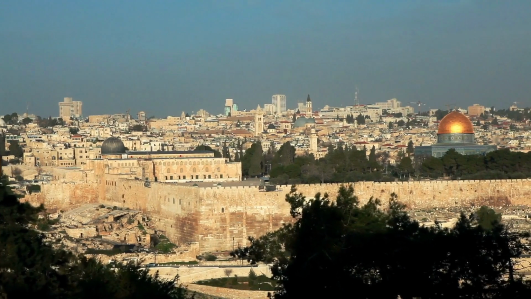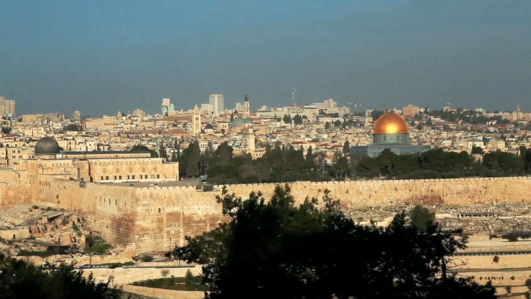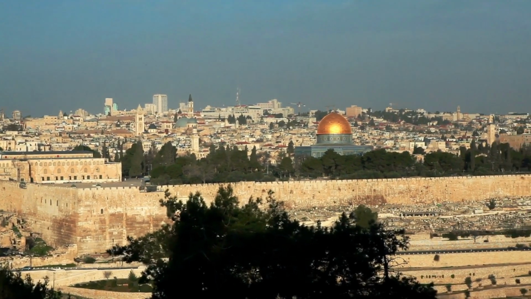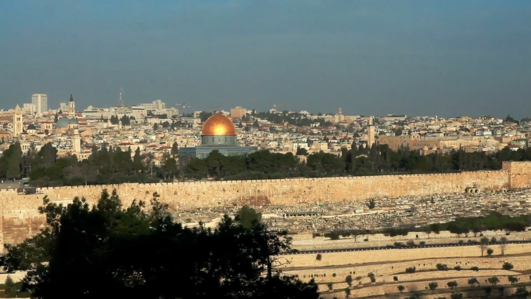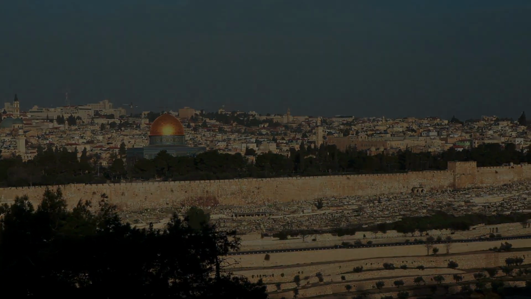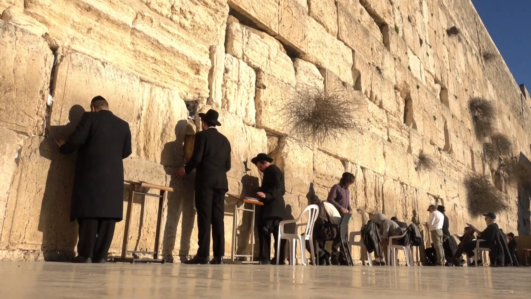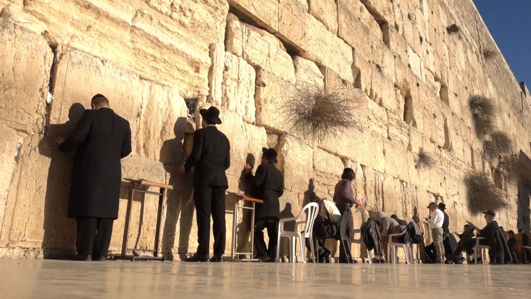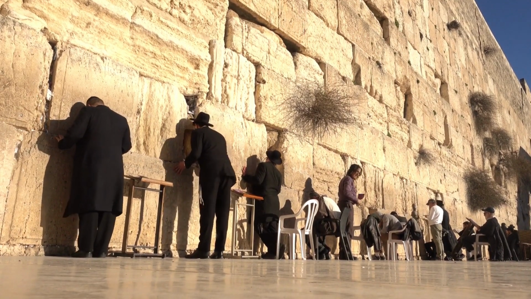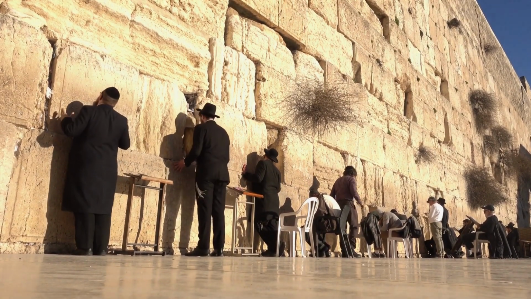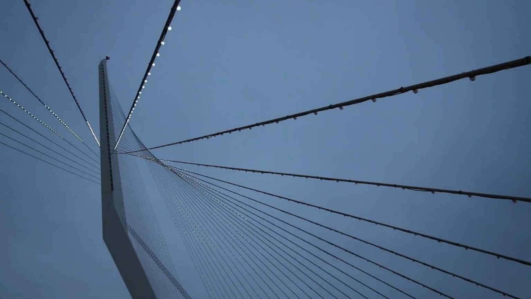The issue is entwined with the status of Jerusalem, which is of paramount significance to all parties. The historical and religious importance of the city has made it a focal point in negotiations, with both Israelis and Palestinians claiming it as their capital. The status of Jerusalem remains a major stumbling block in peace talks, making it a key element of the borders and territory issue.